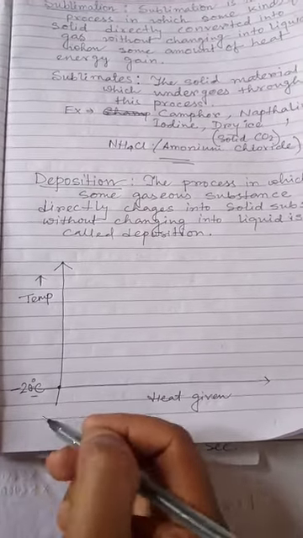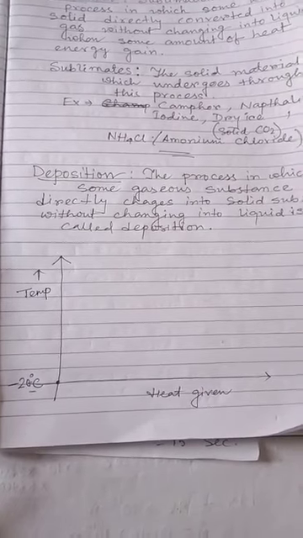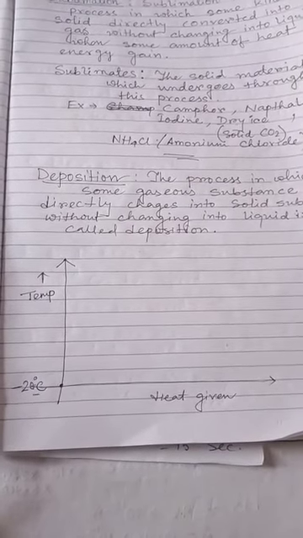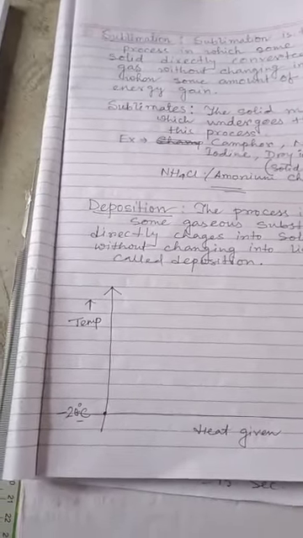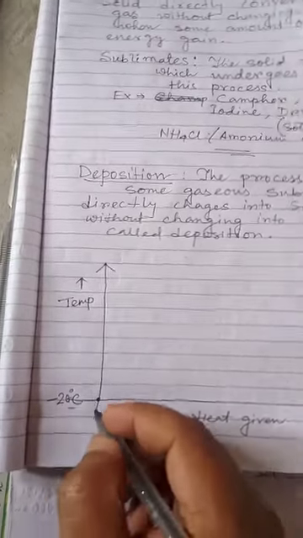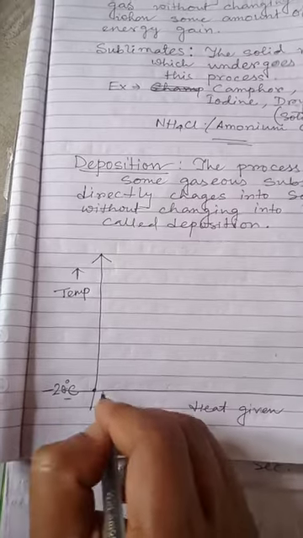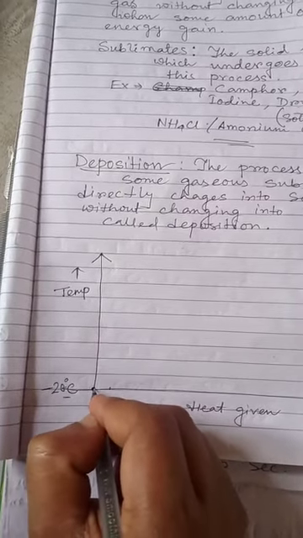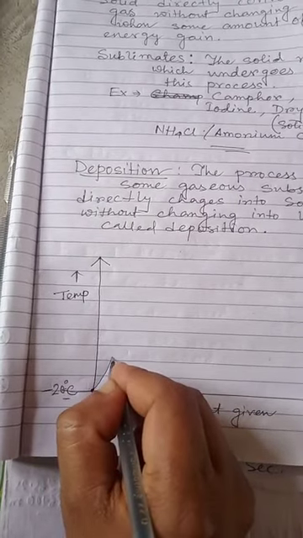Now when some amount of heat is given to that ice which is at minus 20 degrees centigrade, they increase their potential energy, they increase their kinetic energy and increase their temperature as well, but they are in solid state itself. So if heat is given from here to here, within this they increase their temperature only, like that.